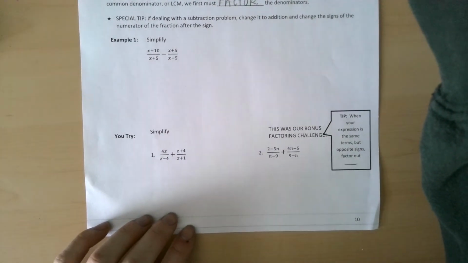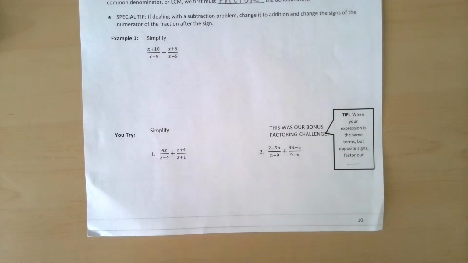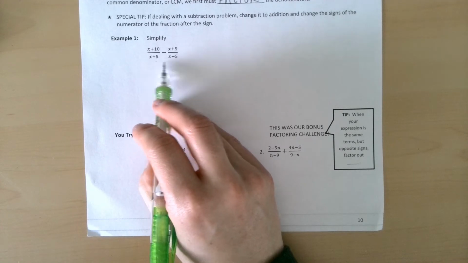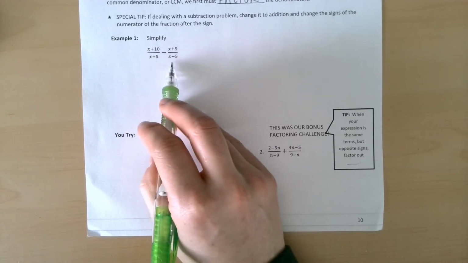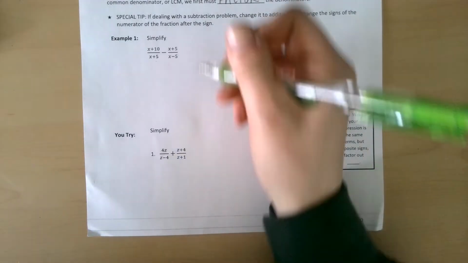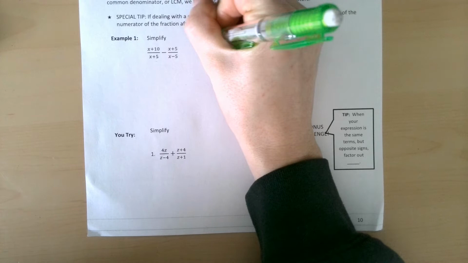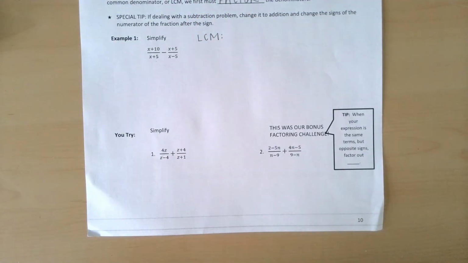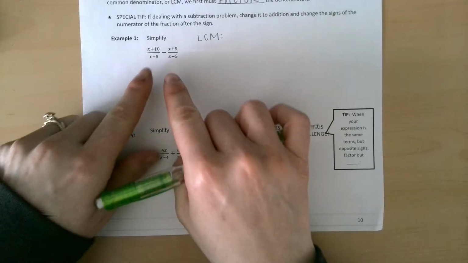Okay, let's go ahead and look at example 1. The first thing that we want to do is take a look at the denominators, and if we can factor, we want to factor those. Well, x plus 5 and x minus 5 cannot factor, so I don't have to worry about factoring. The next thing that I want to do is find the lowest common multiple, or the least common denominator, between my two fractions.